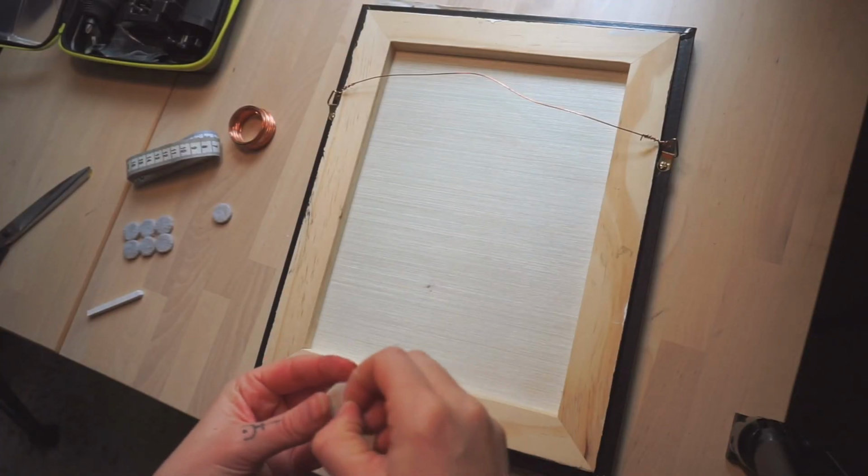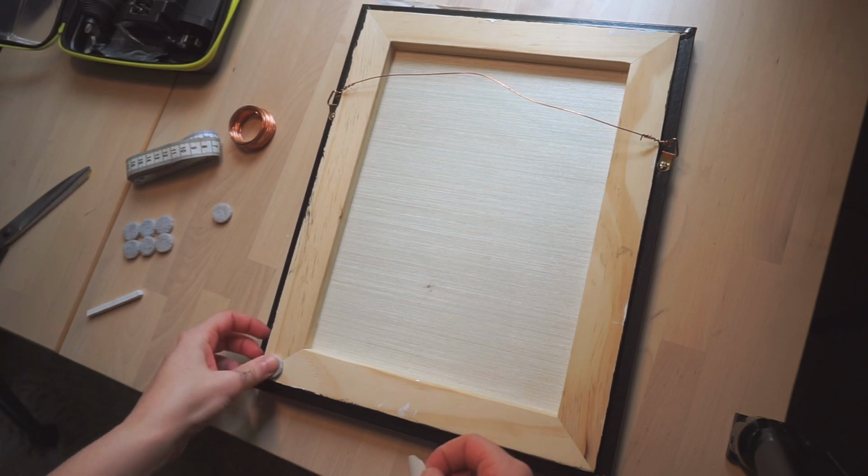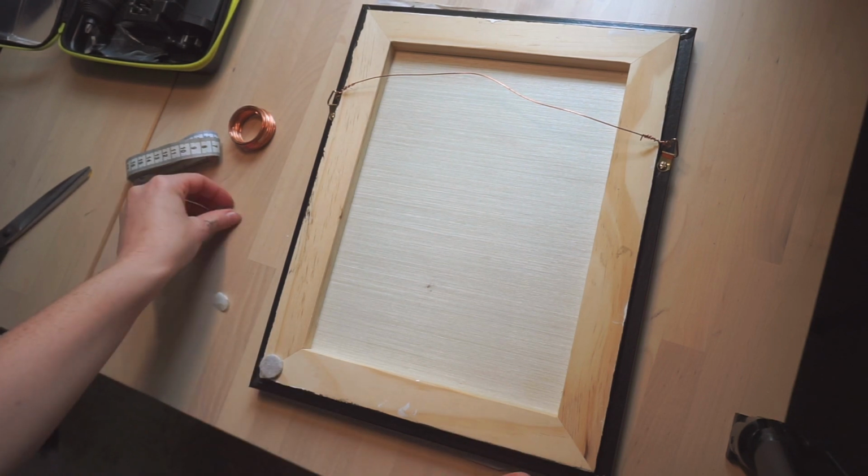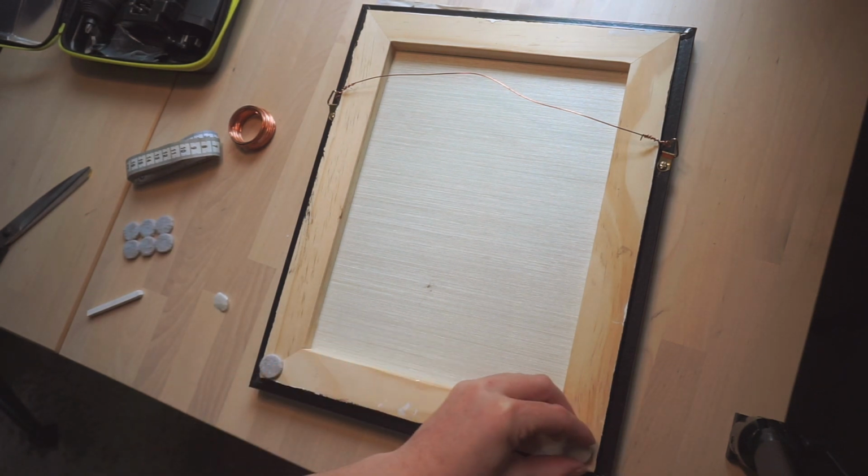These are little fabric stickers. You're meant to put them on the bottom of furniture like tables and chairs, but they protect the wall and stop the wood from rubbing against any walls when they're hanging.